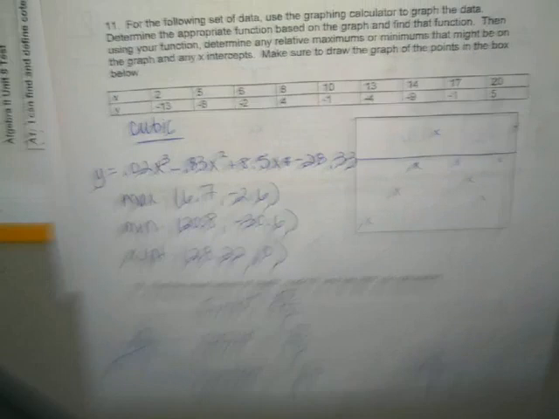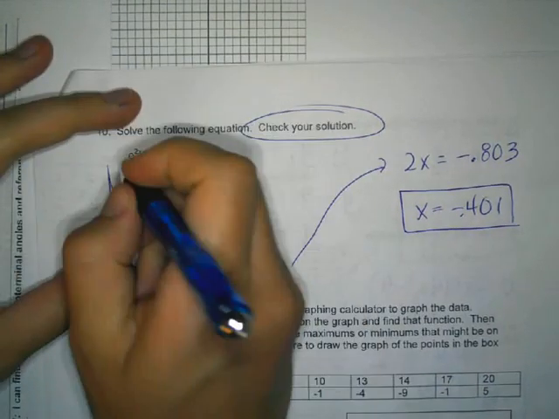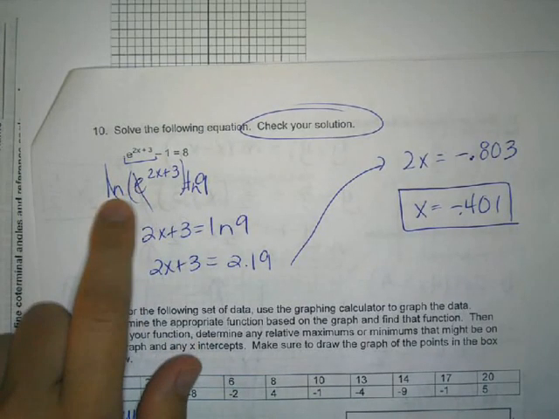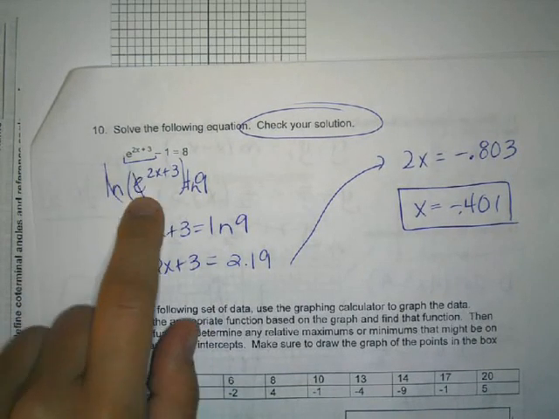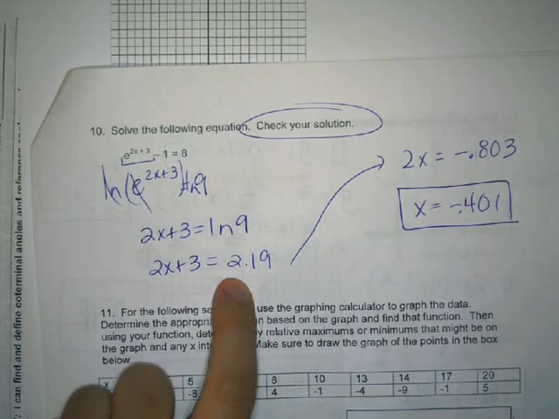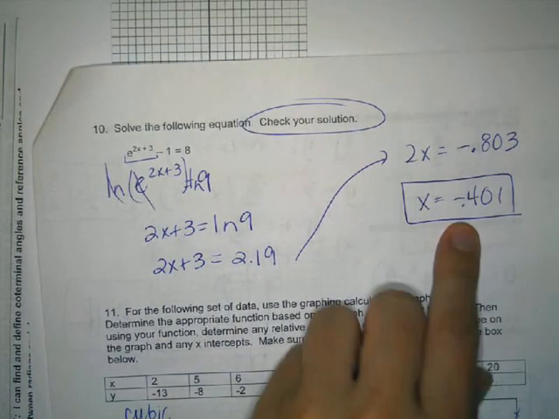Okay, again. Number 10, to solve this exponential equation, we have to isolate my exponential term, so I moved 1 over. And then to get rid of the e, you have to use the inverse function, ln. So I took the ln of both sides, those cancel. Gives me 2x plus 3 equals ln 9. ln 9 punched out in the calculator to be 2.19. Then I move 3 over, and then divide by 2. And that should be your final answer.